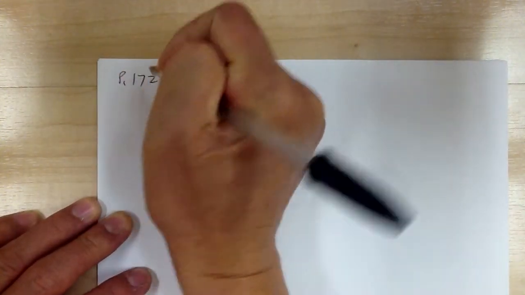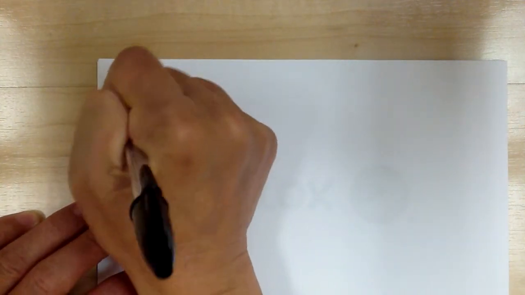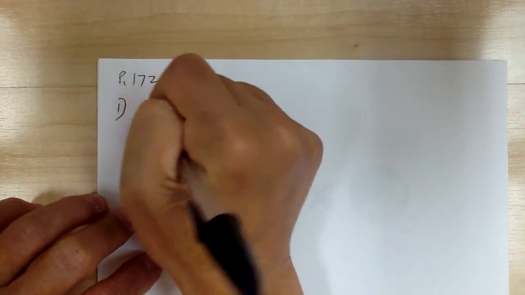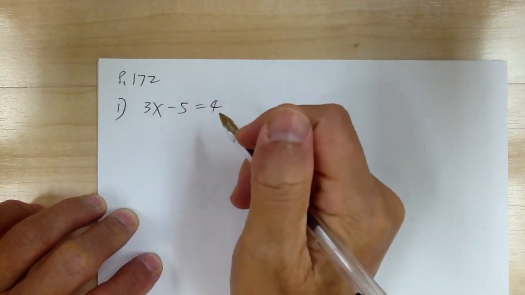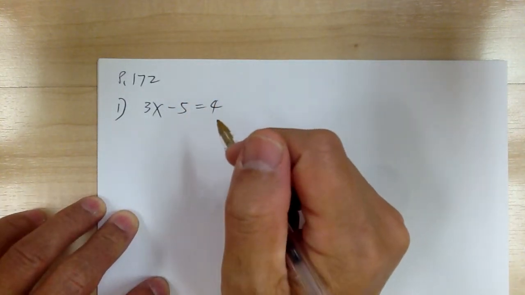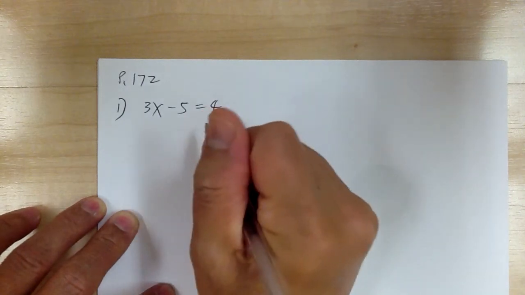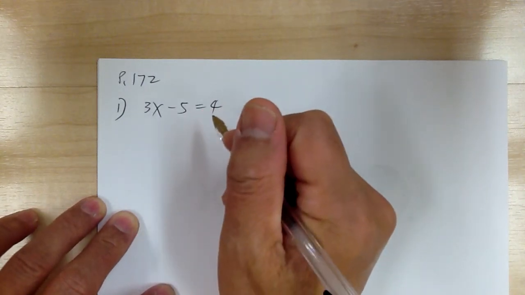Open your book to page 172, and let's go and do the review. So let's do number 1. You have 3x minus 5 equal to 4. And the instruction says find the solution of each conditional equation. Conditional equation means the one that has answers.